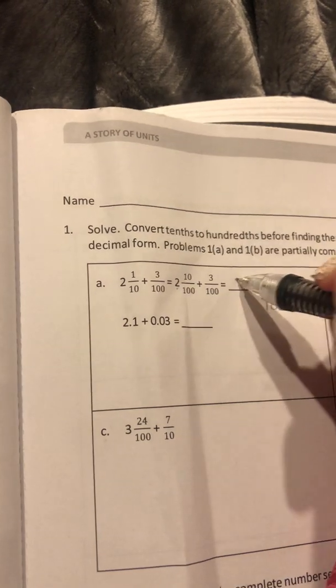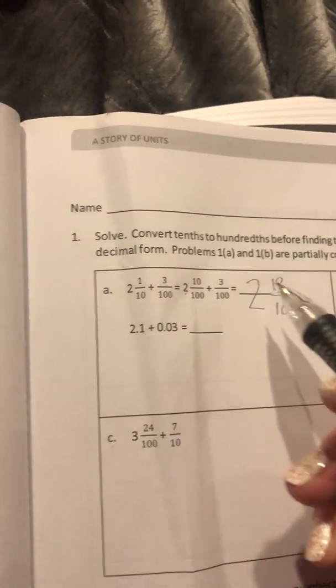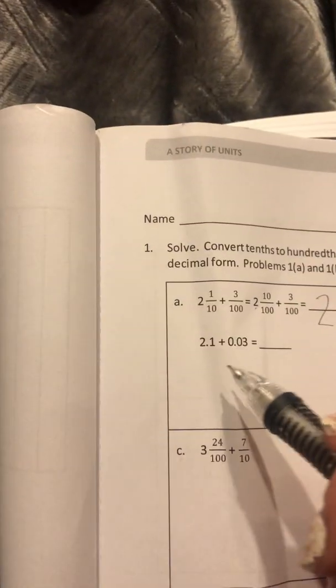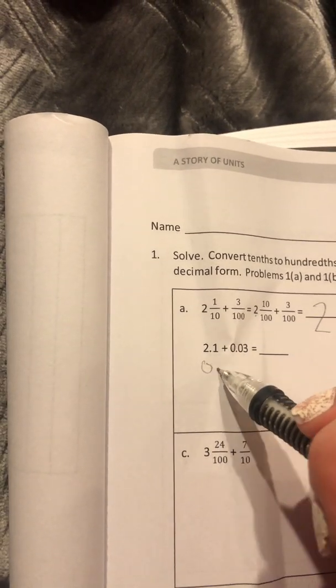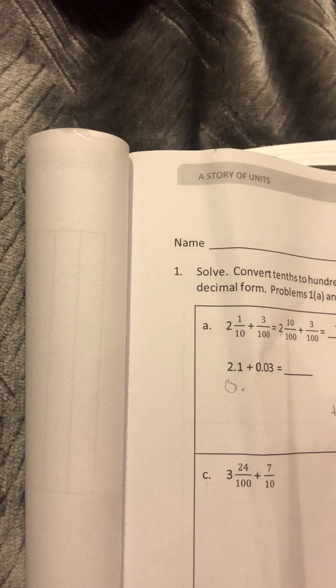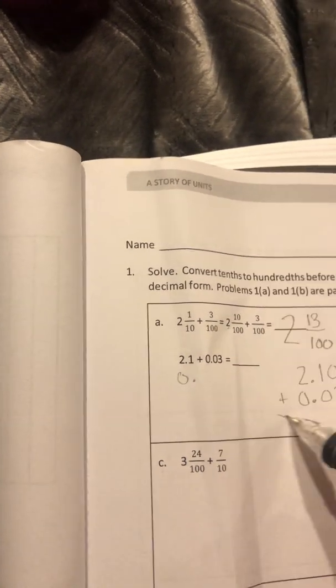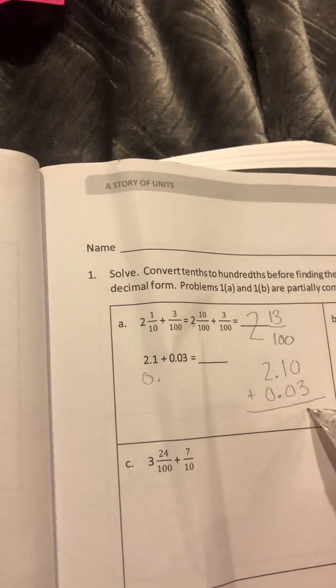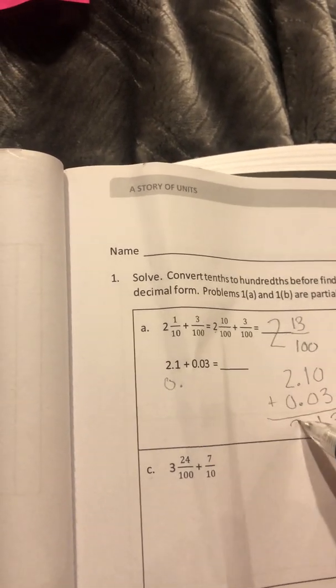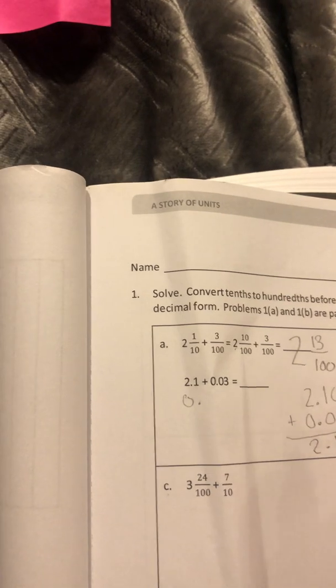And then you also have your 2. So your sum is 2 and 13 hundredths. Let's go ahead and do this over here. I'm going to write it bigger. So we're doing 2 and 1/10 plus 3 hundredths. Let's see what you get. 3, 1, 2. They're the same. 2 and 13 hundredths. 2 and 13 hundredths.